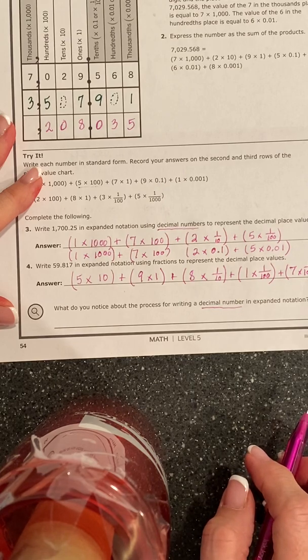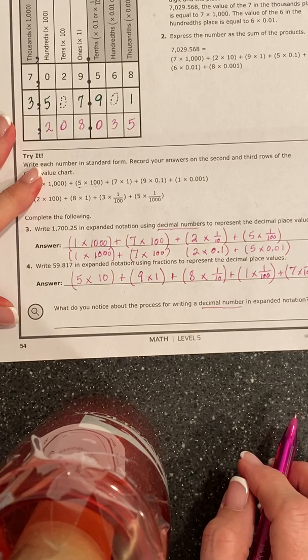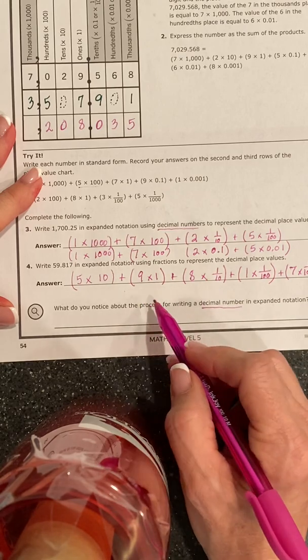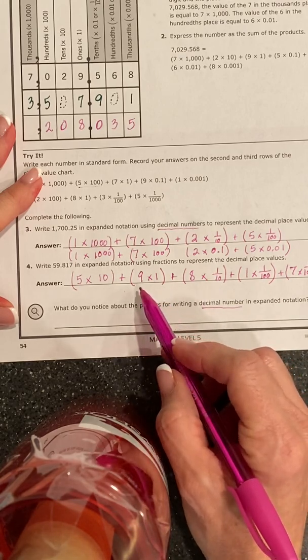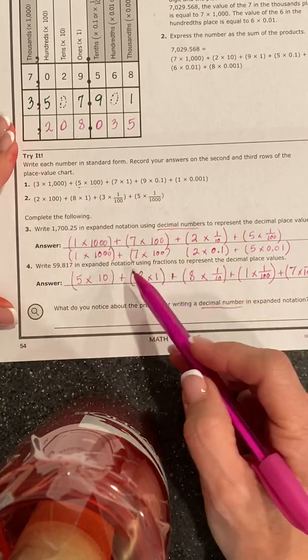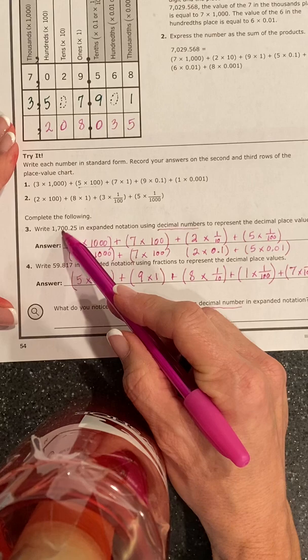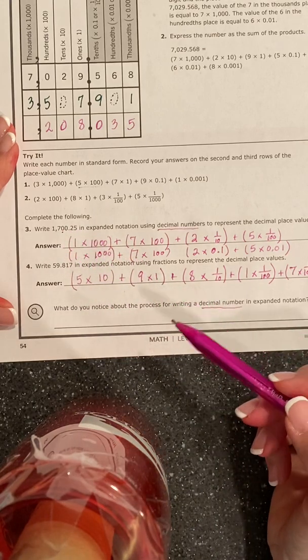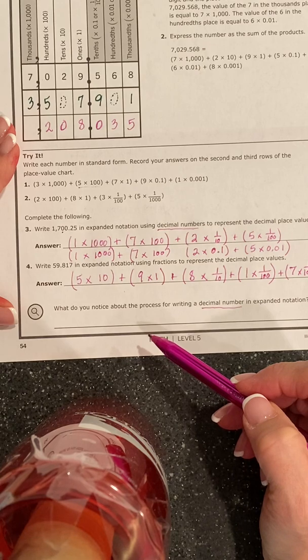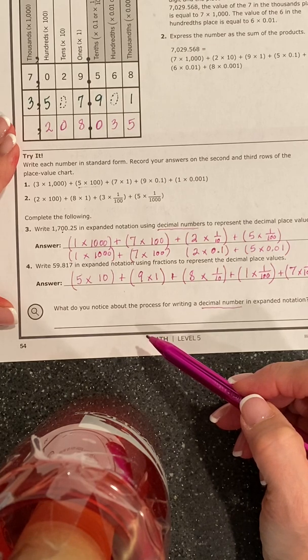It also says here for number 4 on that part, students may also represent a 0 in the number as a product of 0 times the place value. So if by chance you could do times 0 in there for if there was a place that we didn't have represented. So you could do that. What do you notice about the process for writing a decimal number? All right, go for it.